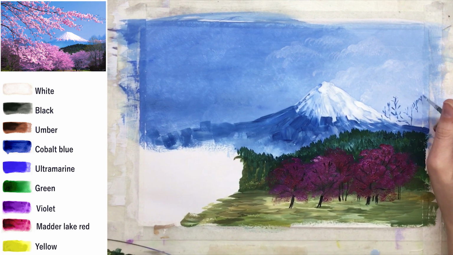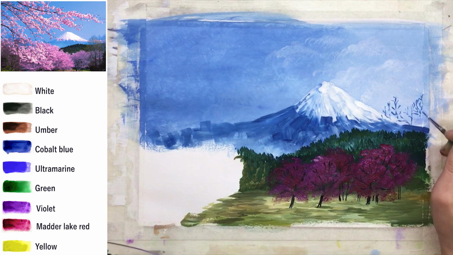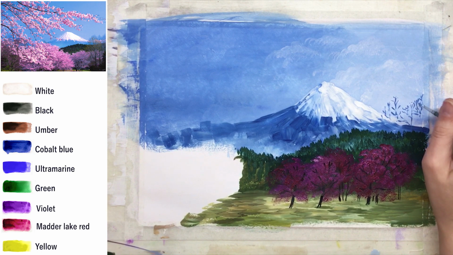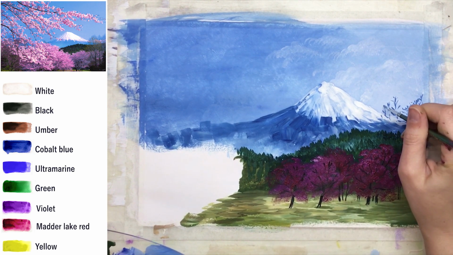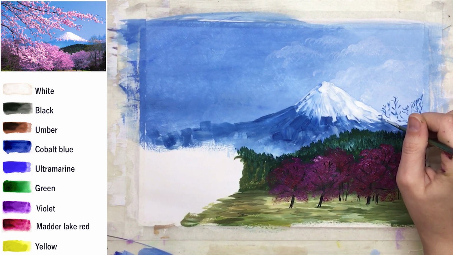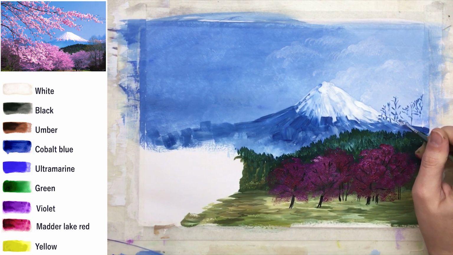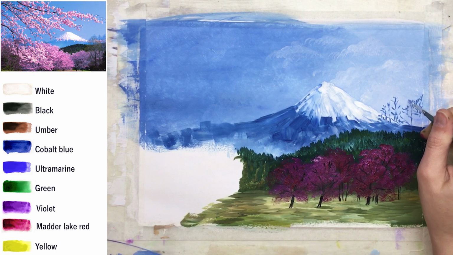Look, I'm taking now brush number 0, and even this tiny brush can't paint with such small detailing. Details still look a little bit not well enough, I'd say. But the color I like.